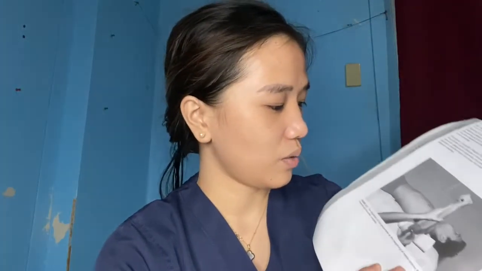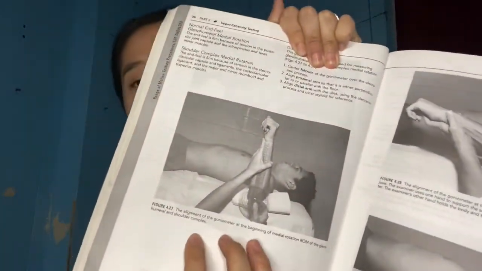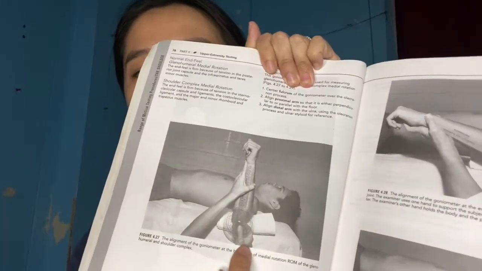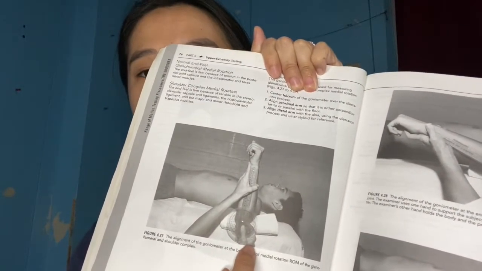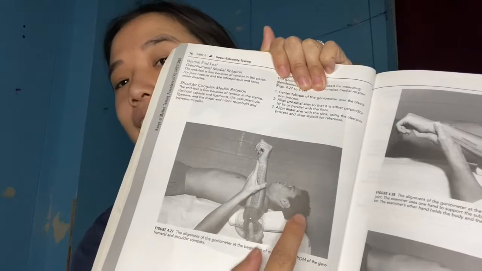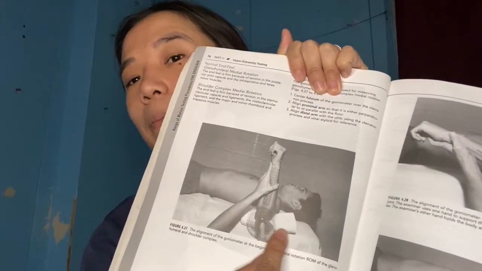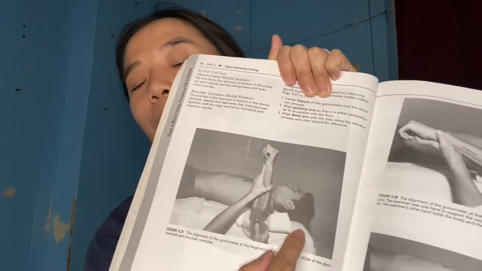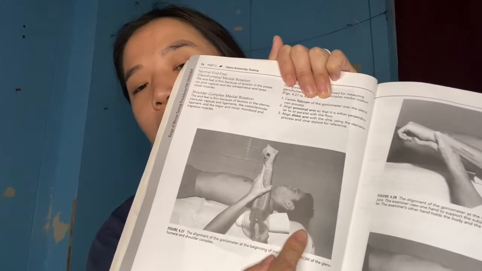So, it moves, and then you have to measure the degrees. The position will look like this. Remember, there's a towel. Look here, there's a towel to level the acromion process and the humerus.